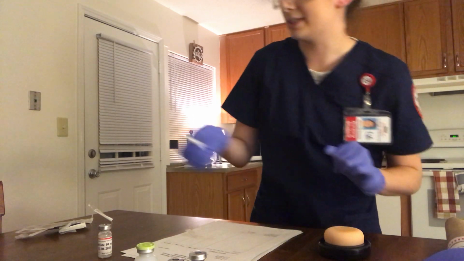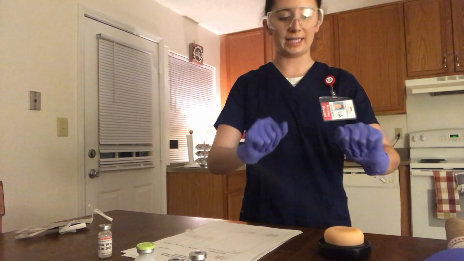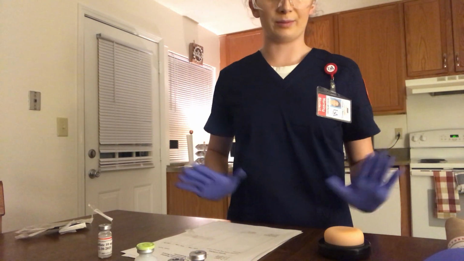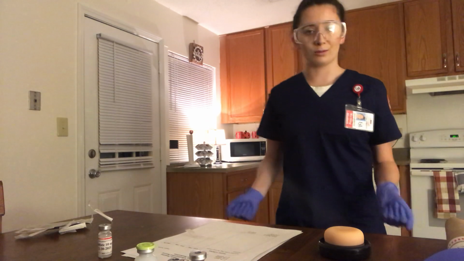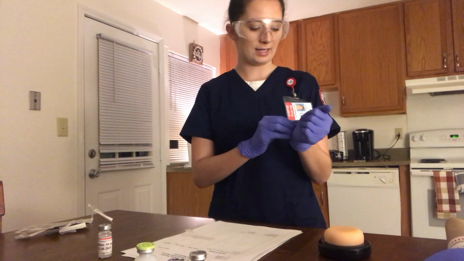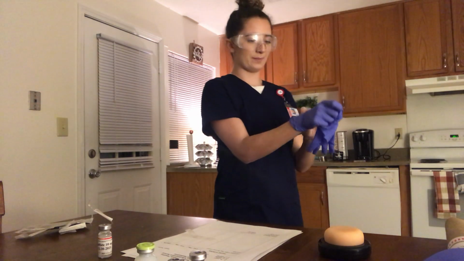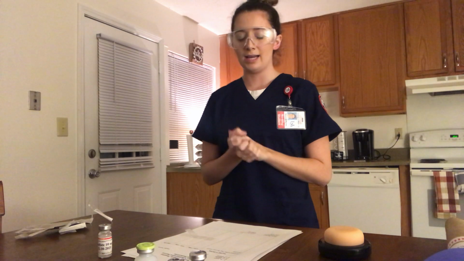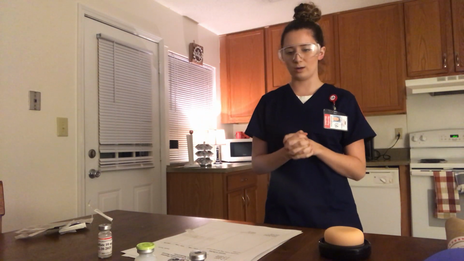After doing so, I will dispose of that. I will recover my patient and reposition my patient comfortably. I will raise the side rail and lower the bed back to its position. I will dispose of my gloves properly, and I would perform hand hygiene. I would then assess my patient for any allergic reaction.